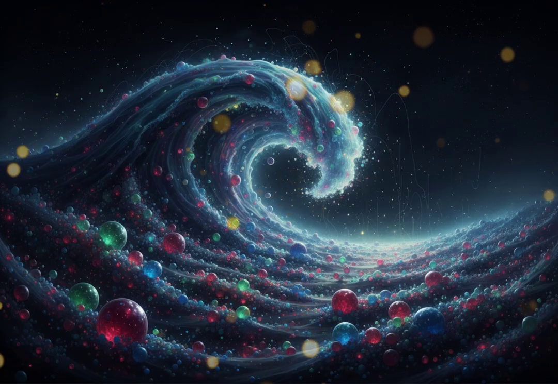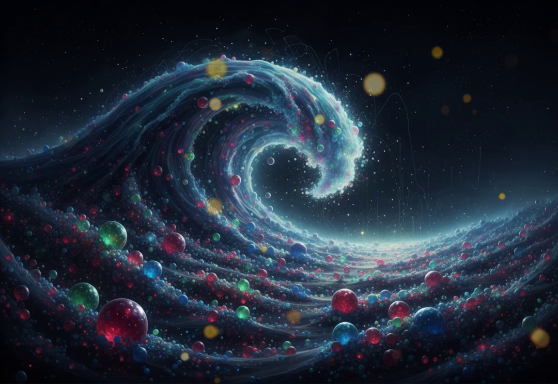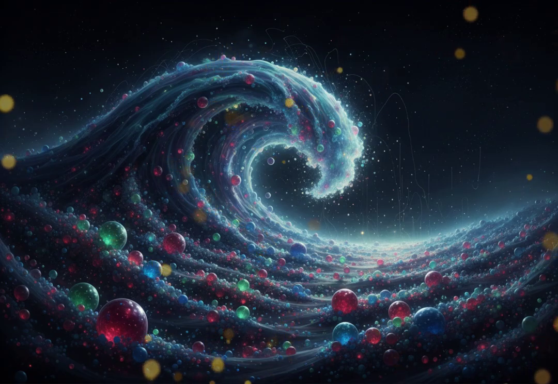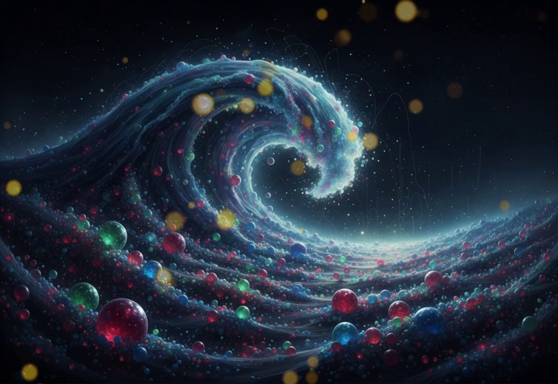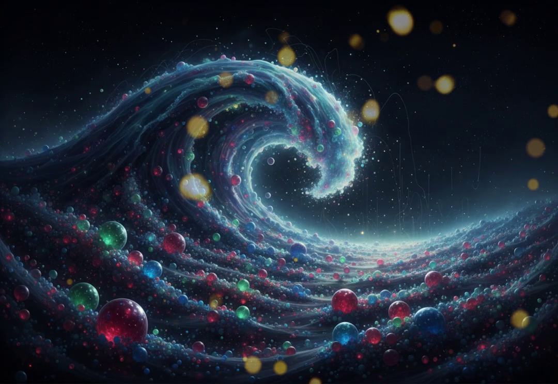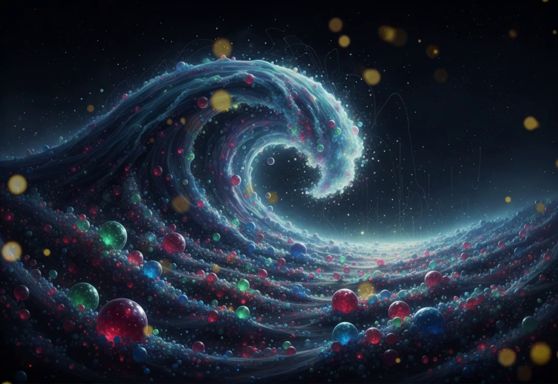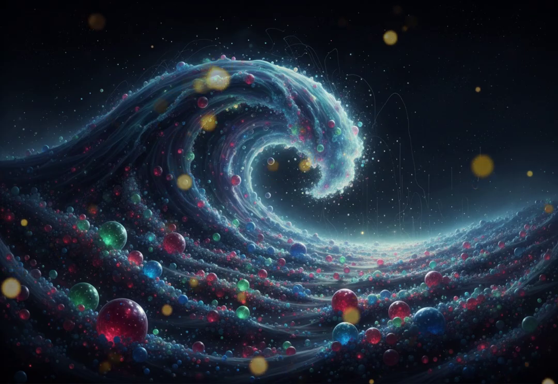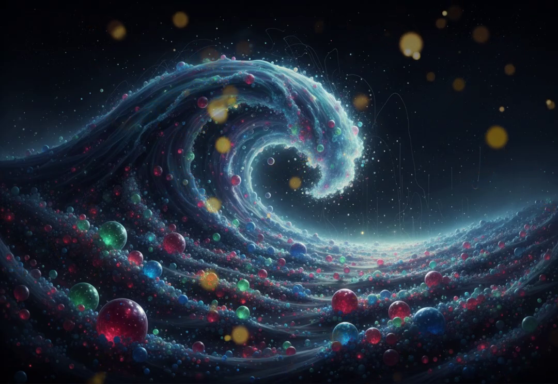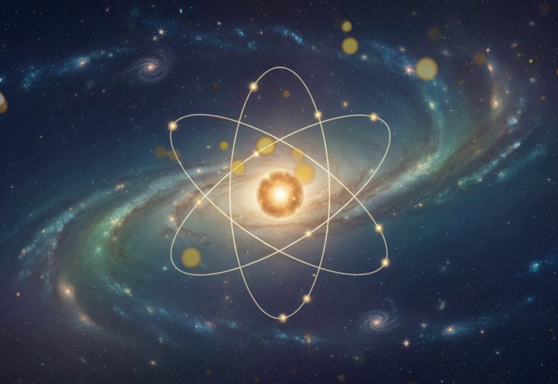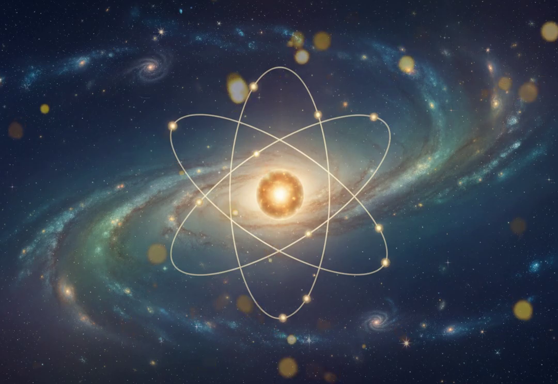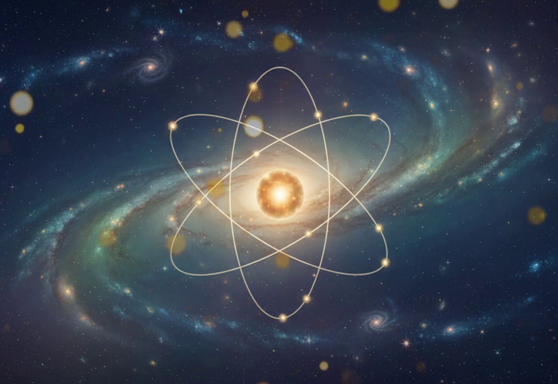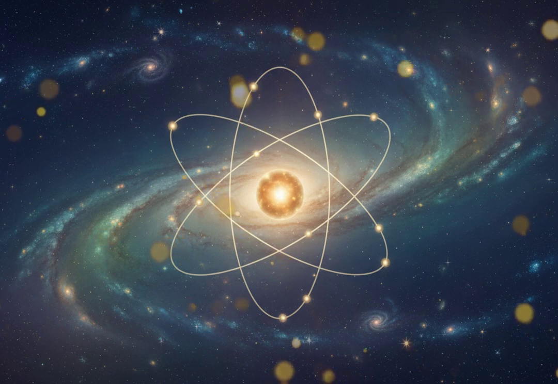The data harvested through colliders has enhanced our understanding of these enigmatic particles, leading to advancements in both theoretical and experimental physics. Moreover, colliders have played a crucial role in refining our comprehension of fundamental forces. The intricate interactions between particles, governed by the strong, weak, and electromagnetic forces, have been elucidated through collider experiments.